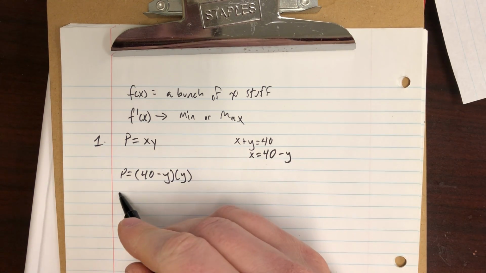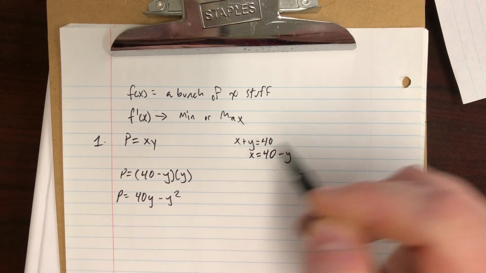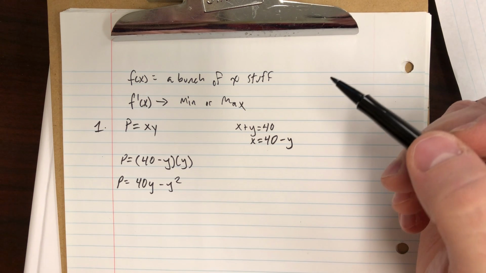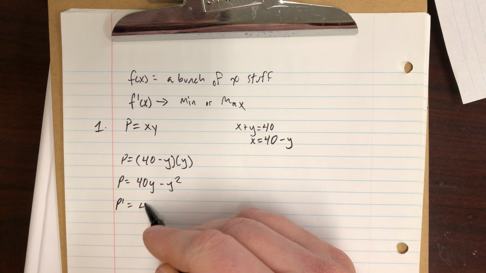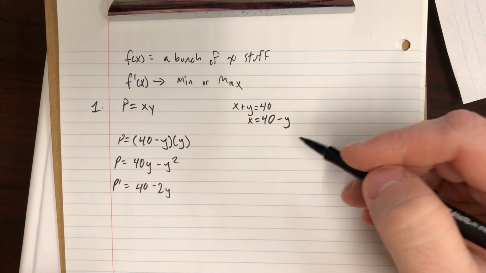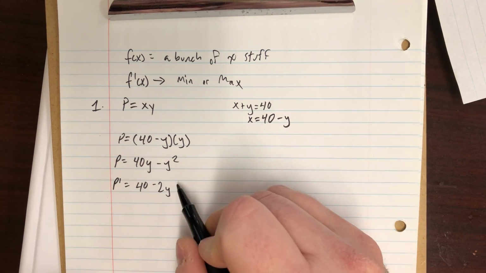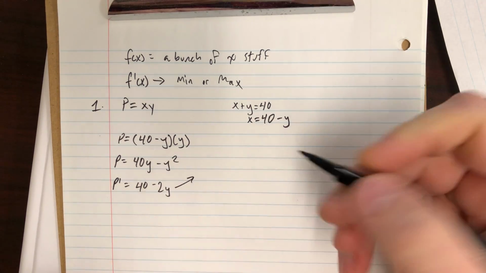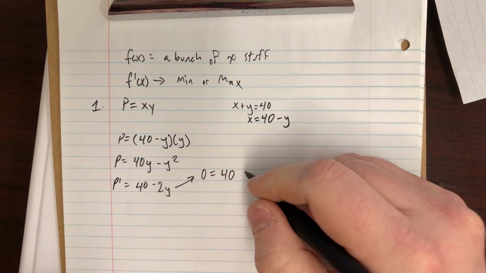Before I take the derivative, I am going to distribute the Y. So I get 40Y minus Y squared. Now P is just a function of Y. If I take the derivative, P prime is equal to 40 minus 2Y. We have to go through the process of finding any relative extrema, and there's a couple ways we can do that. I'm going to do my favorite method. I'm going to set it equal to 0. That's not an option. We've got to find the critical numbers first.